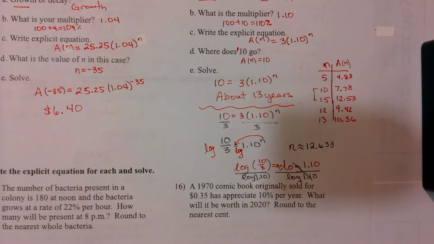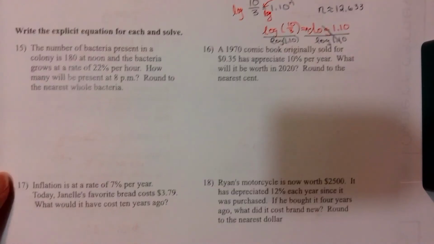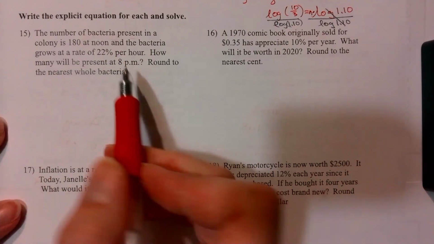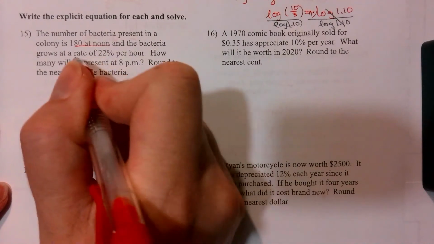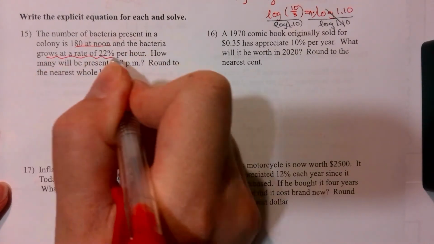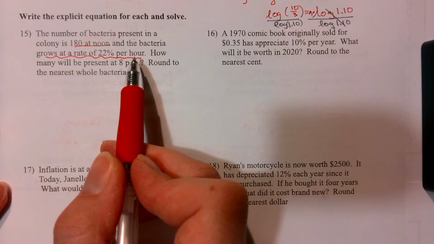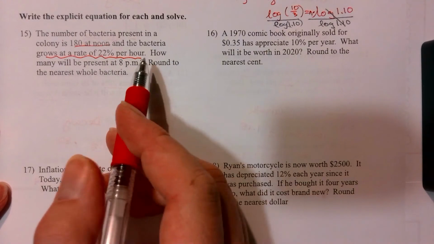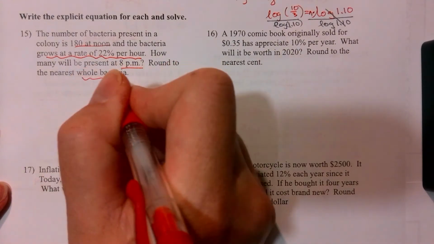Okay, so now they have taken away the steps to writing these problems. So it says write the explicit equation for each and then solve them. So we start out with bacteria. We have a colony of 180 and it's at noon. It is growing at a rate of 22% per hour. And we want to be careful because it might be growing per half hour, and so we have to watch how many half hours we have. All right, how many will be there at 8 p.m.? Okay, and round to the nearest whole bacteria.